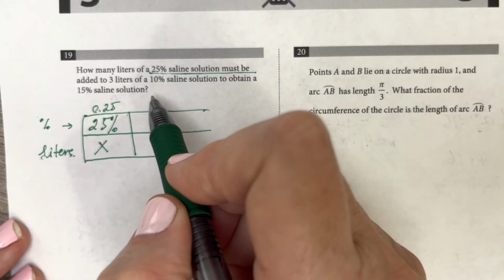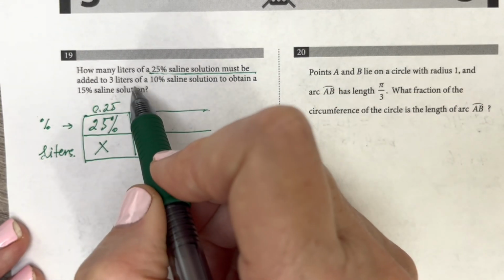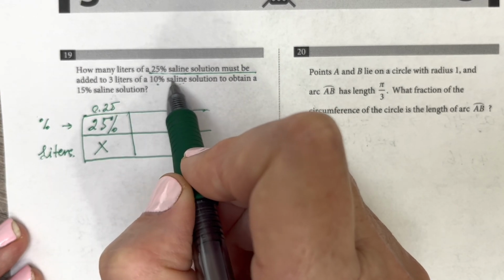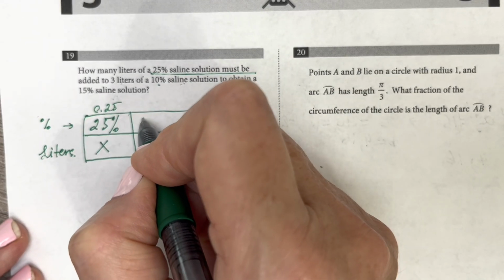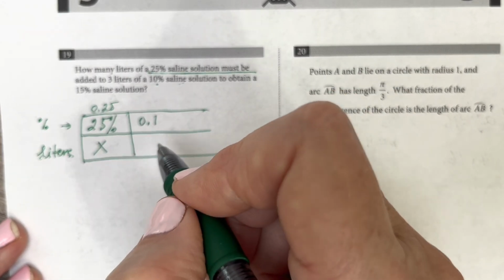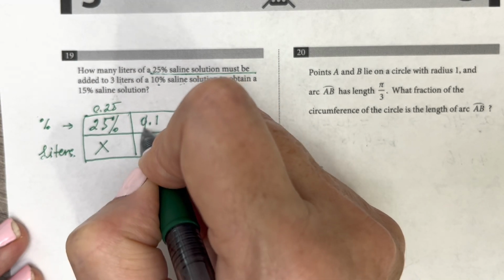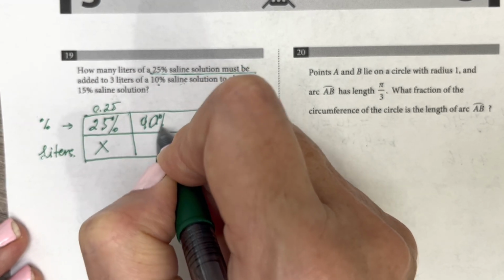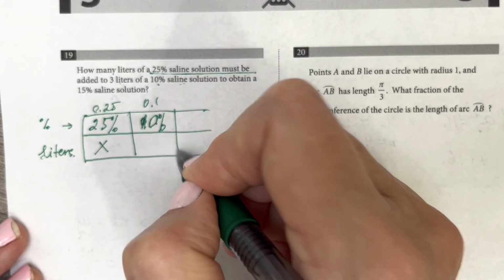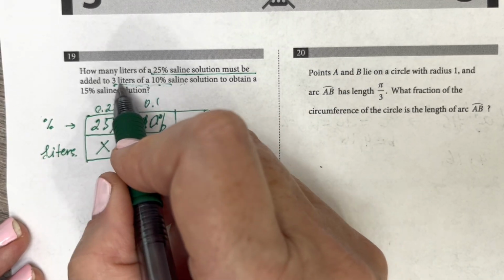Okay, so now we have 10%, so 3 liters of 10%. So for 10%, I put 0.1, remember it's 0.1, right? And we know that is 3 liters.